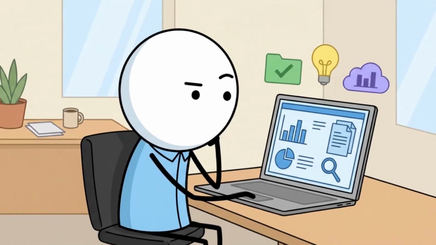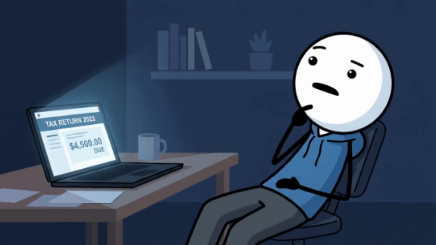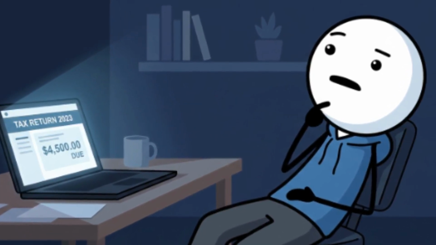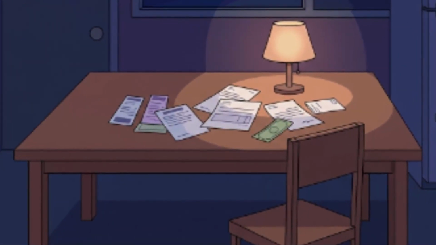If your appeal is denied, read the explanation carefully. Some decisions are final, while others allow you to provide additional information or clarify missing details. Keep every response polite, concise, and focused on facts instead of frustration.